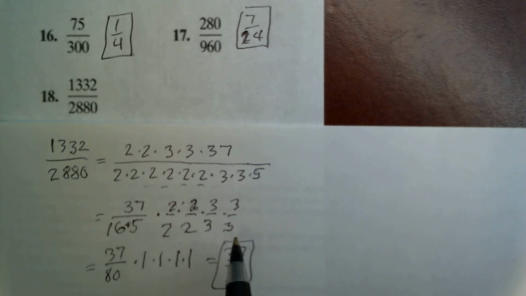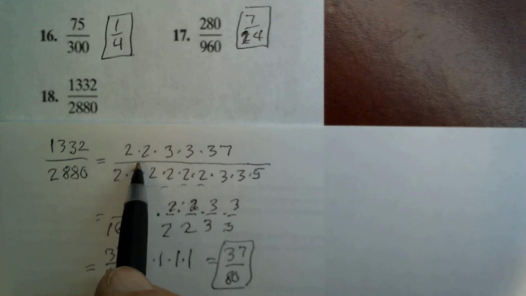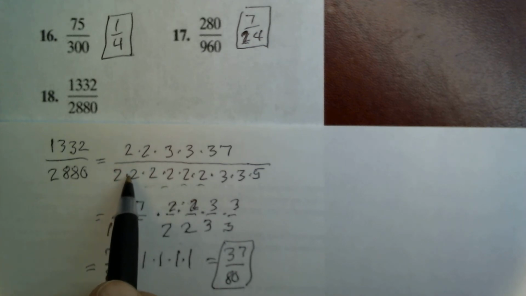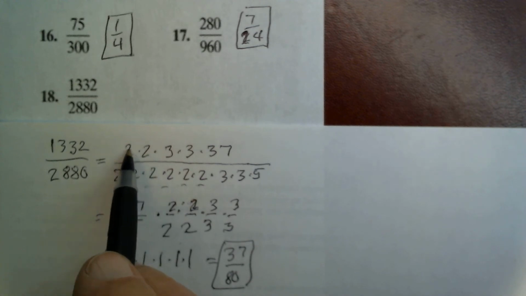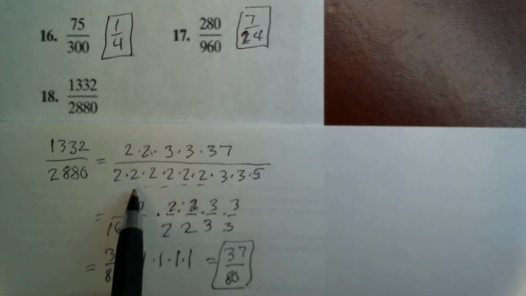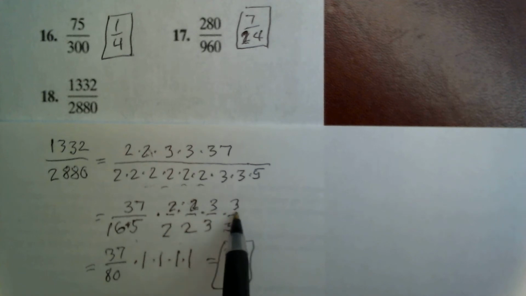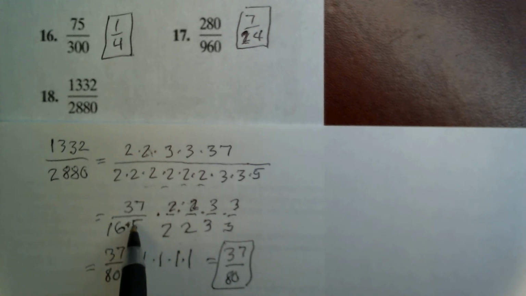So the key to these kinds of calculations is to see how many equal factors we have in the numerator and the denominator. In this example, we had two 2's in the numerator, so we're looking for two 2's in the denominator, which we did here. And then we had two 3's in the numerator, and we had two 3's in the denominator. So that makes our 1 times 1 times 1 times 1.